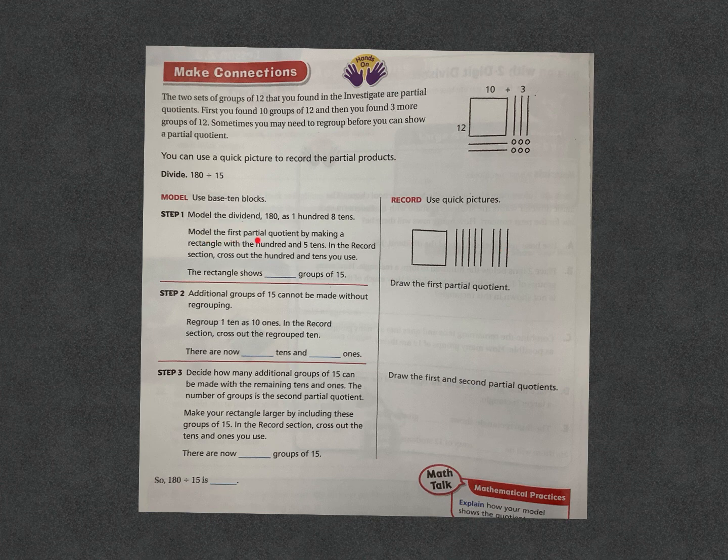We'll model the first partial quotient by making a rectangle with the hundreds and the 5 tens. So they say, let me just do that first. And our reason for doing that would be, well, I know 150 divided by 15, now you just got the 0 in the end, that's going to be 10. So I have the 10 by 15 here. Okay, so let's just take those last 3 tens now and then complete the rectangle that way.